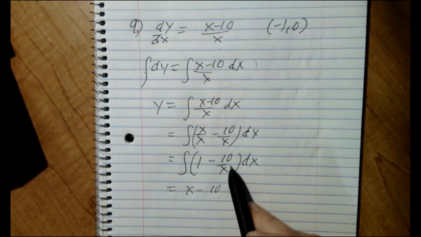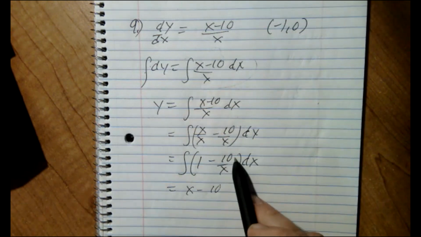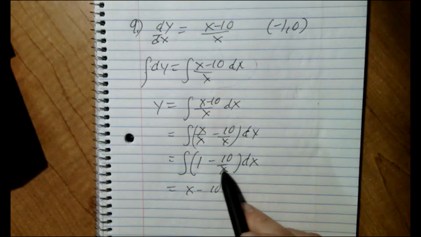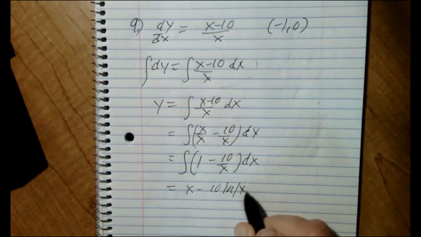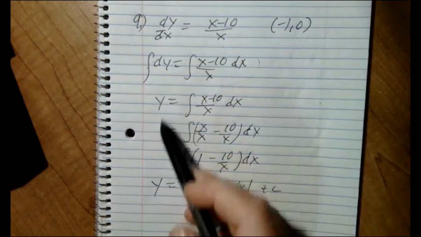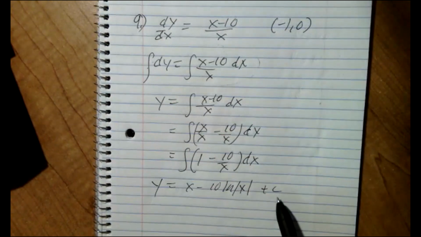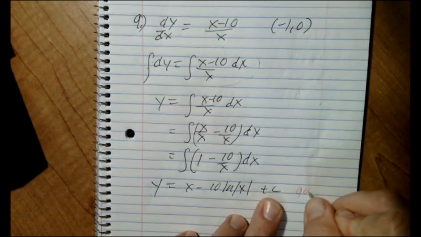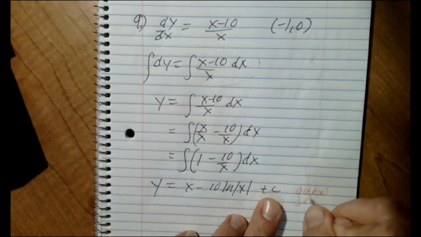Now, if it's a power of 2 or 3 or 4, then you would move it up, make it a negative power, and use the power rule. But since it's a nice linear term, not a higher power, that's why we can use the natural log plus c. So basically what this is saying is my original function y is this. I probably should write, but this would be what's known as the general solution.